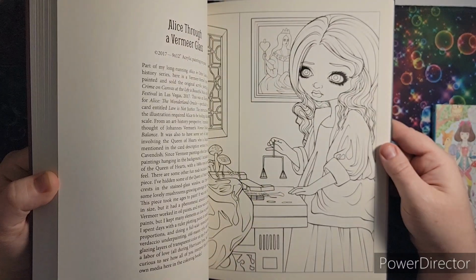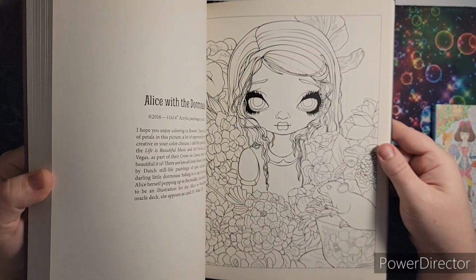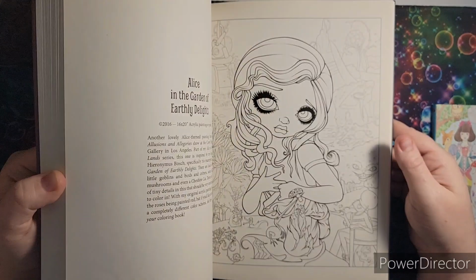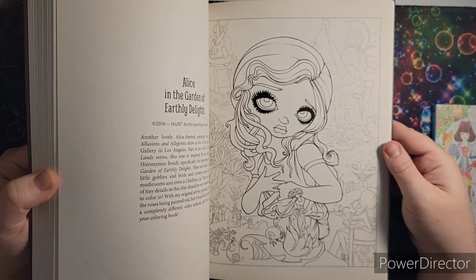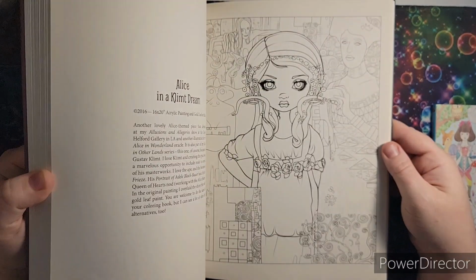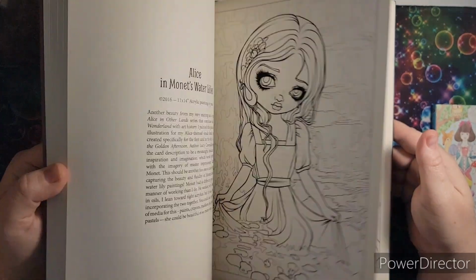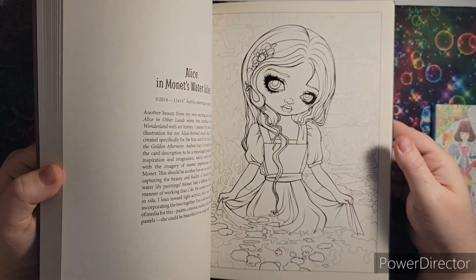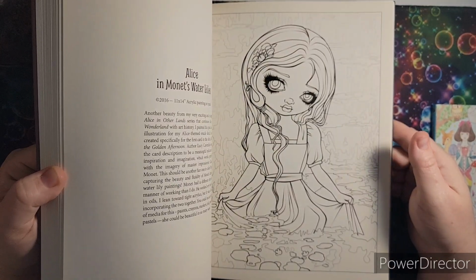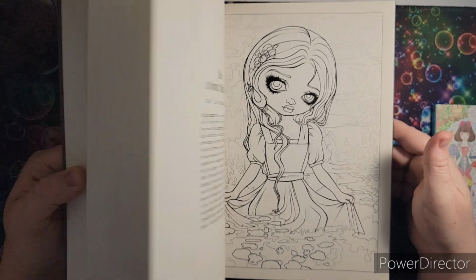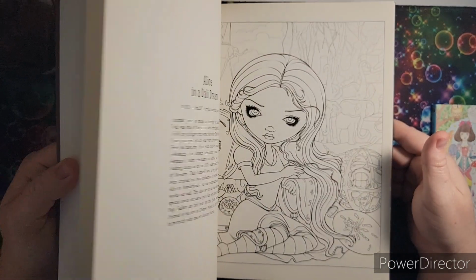Alice's advice, Alice with the Dormouse, Alice in the Garden of Earthly Delights. Yeah. This one's Alice in Monet's Water Lilies. I've seen that one done. Amazing job.